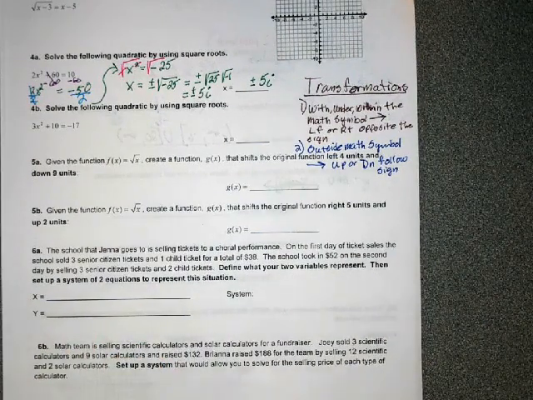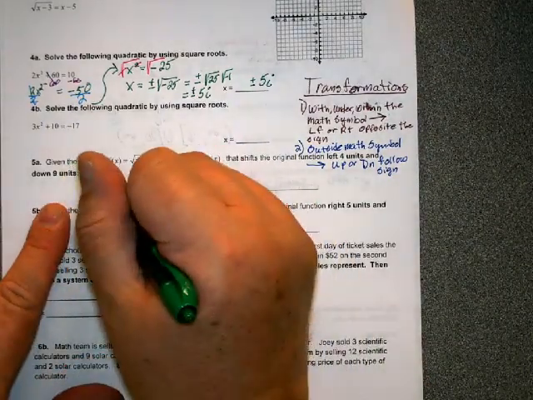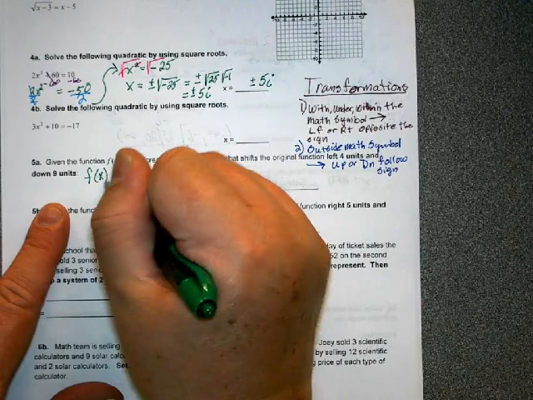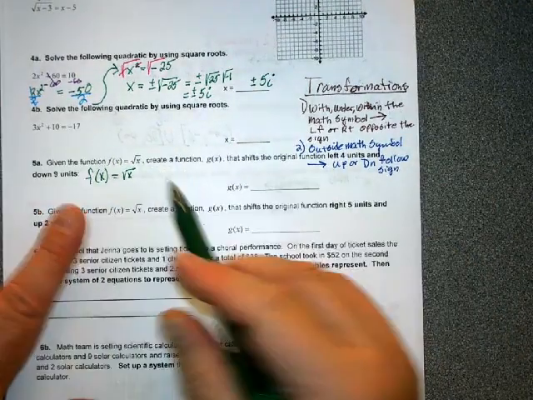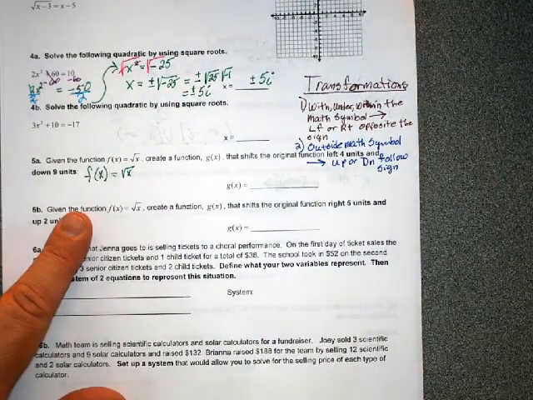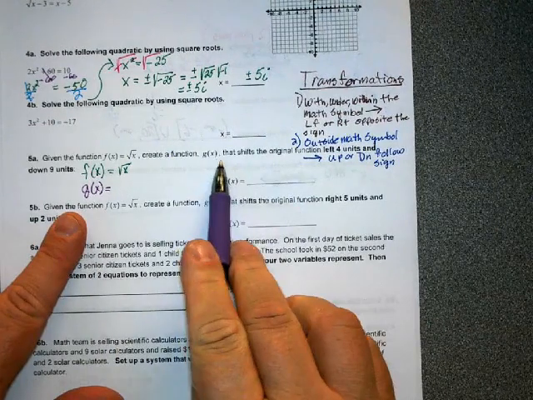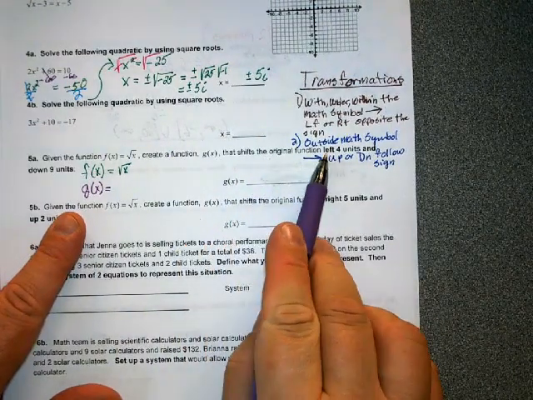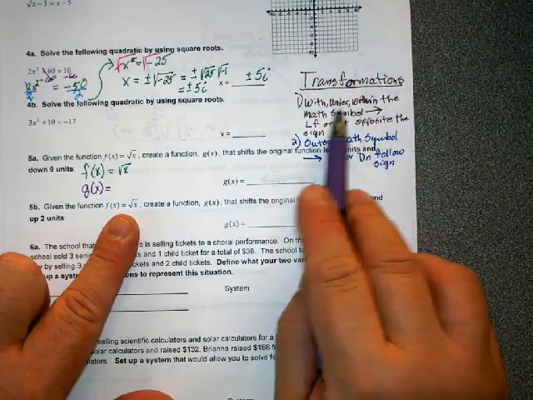So here I have f of x equals square root of x. Now we're supposed to make a brand new function called g of x, and we're going to shift it left 4 units. So it's going to be under our math symbol, right?